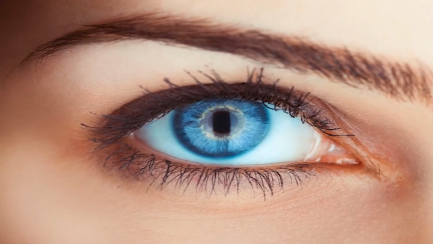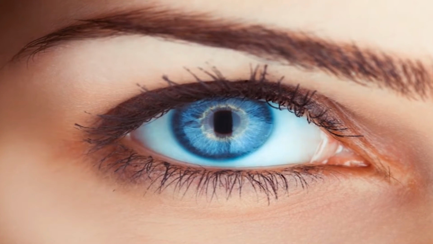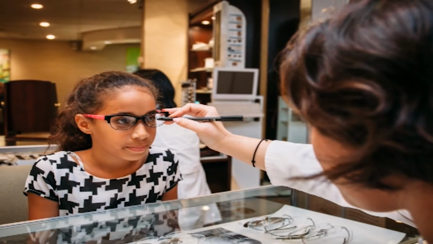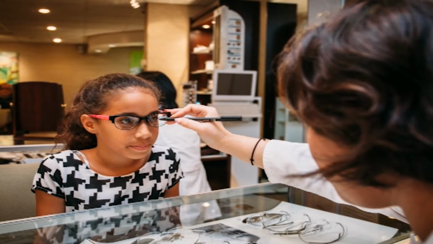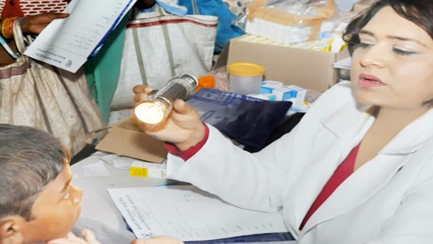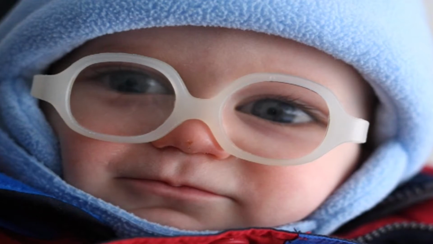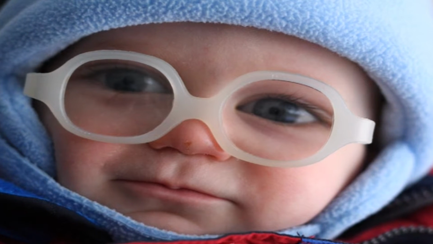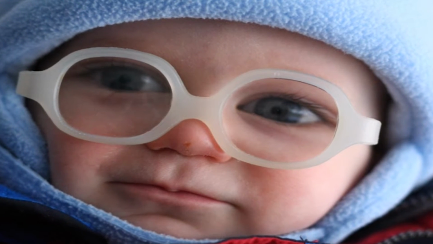Most people have some degree of astigmatism. If the problem is very minute, they may not notice it. Children may not even realize that they have a problem. If the problem exists from birth, the person may not know at all.